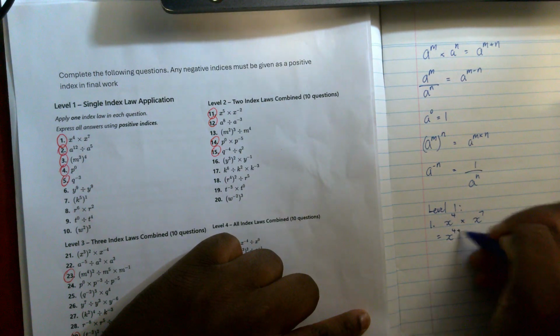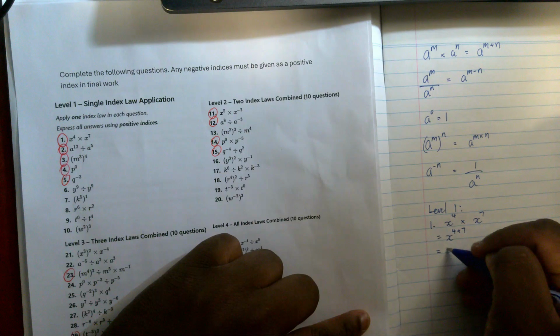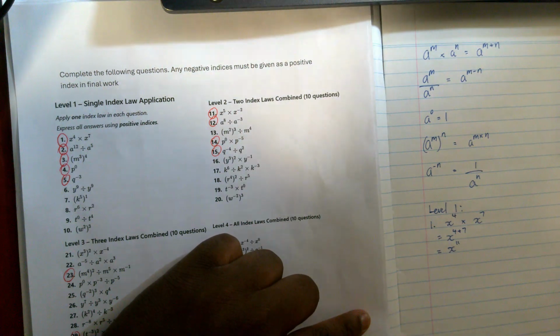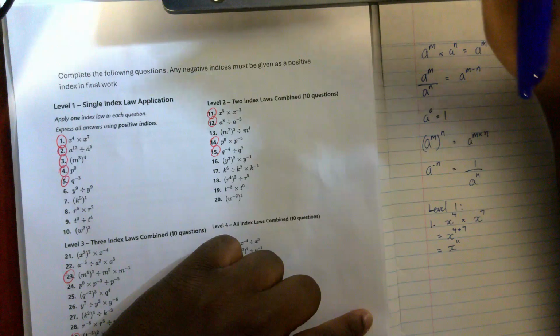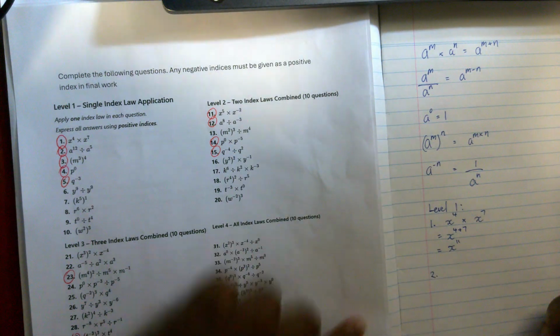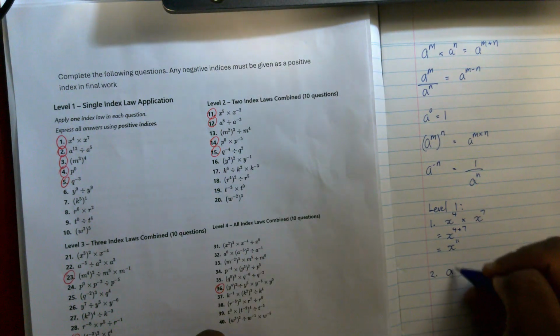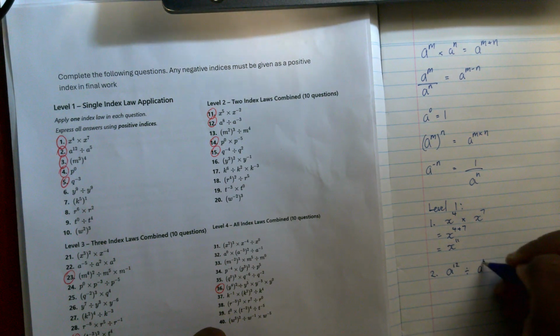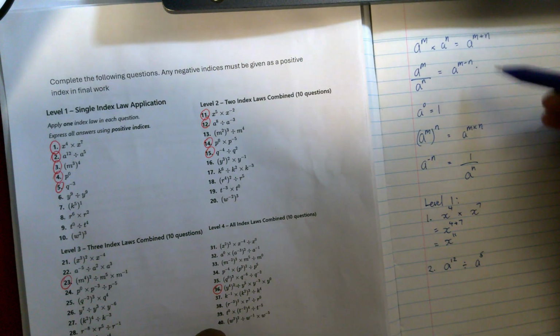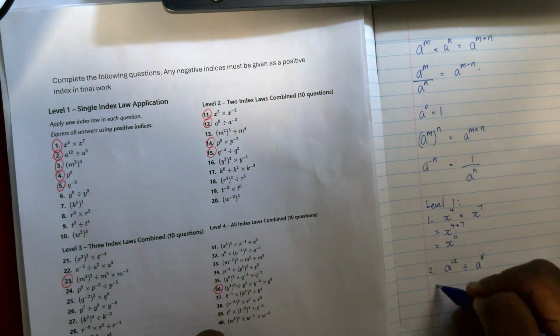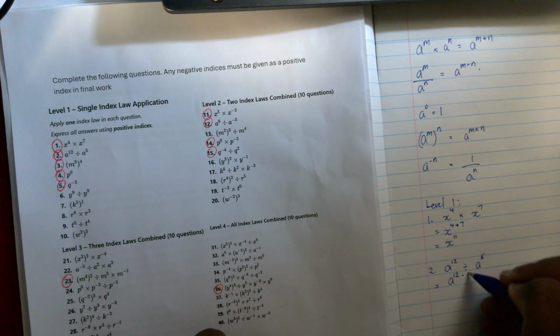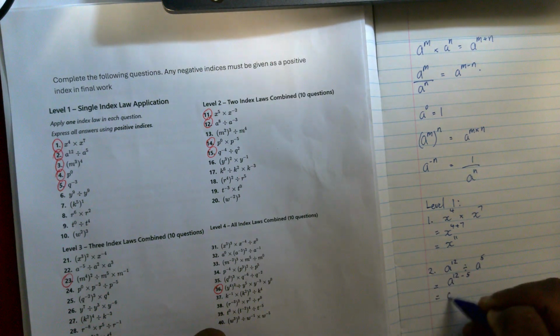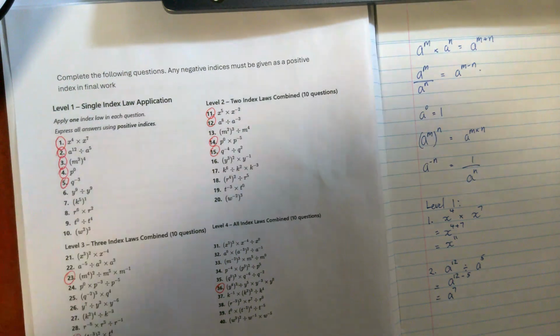So that's going to be 4 plus 7, which is x to the 11th. Question 2. I've got a to the 12th divided by a to the 5th. Second law says I'm taking away those powers. So this is going to be a to the 12th, take 5, which is a to the 7th.